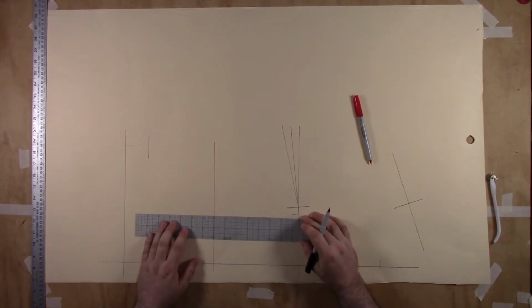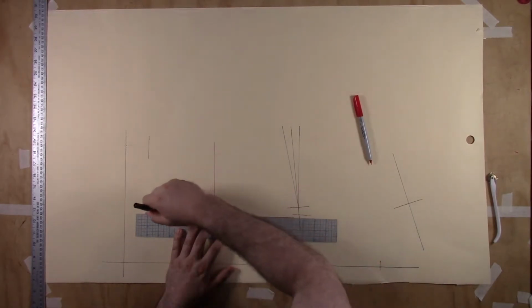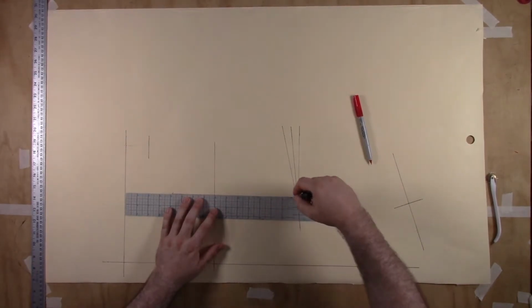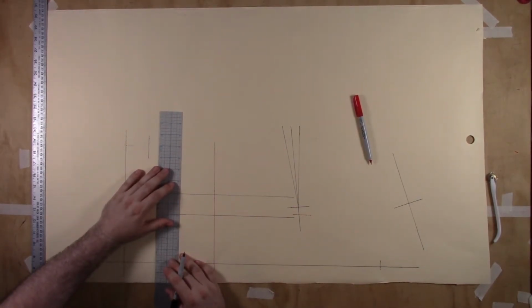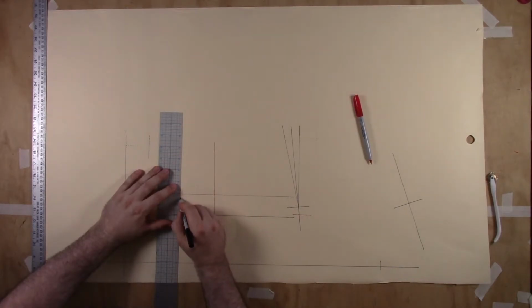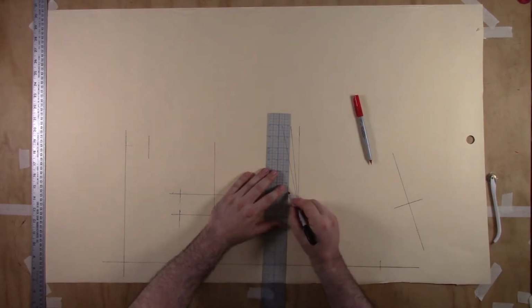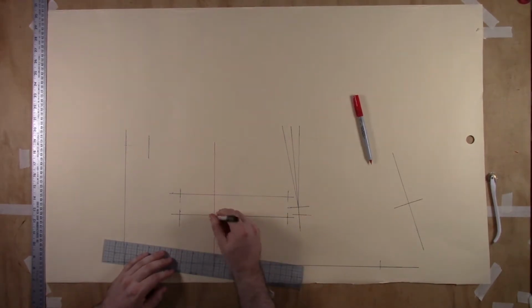Okay, let's do our center dart, or our close-ended waist darts. I'm going to mark my center lines first. I'm going to cross all the dart tips. And then I can connect. Remember, I have all my points where my dart legs will connect on the waist.